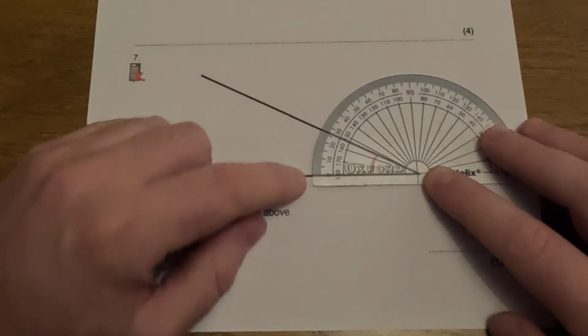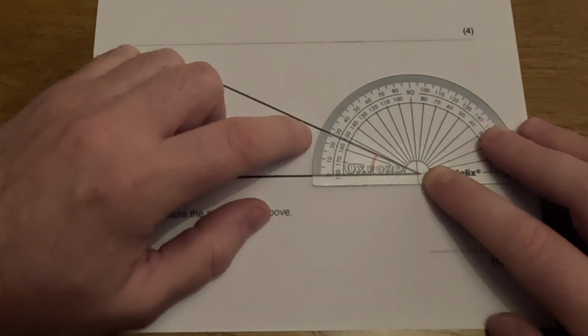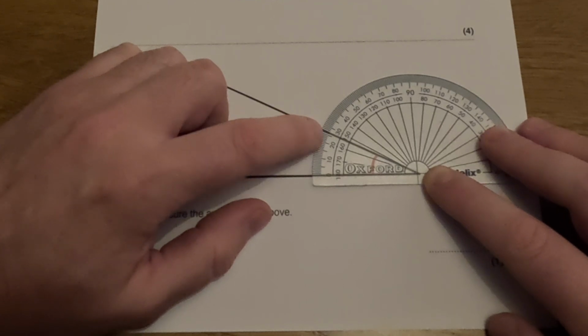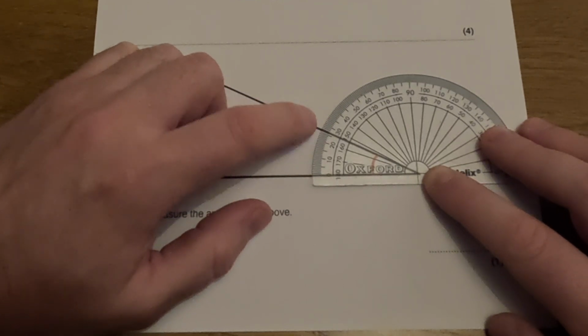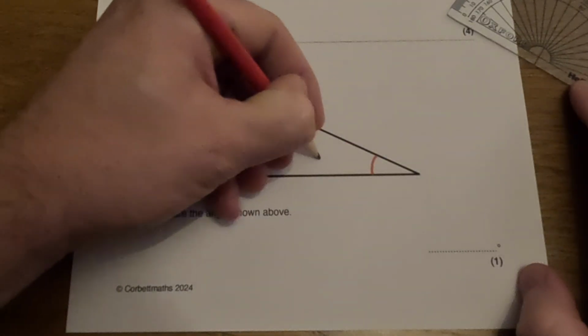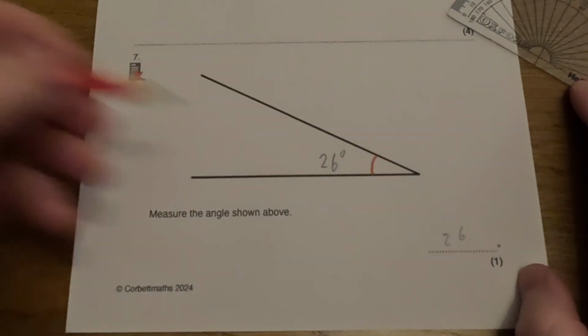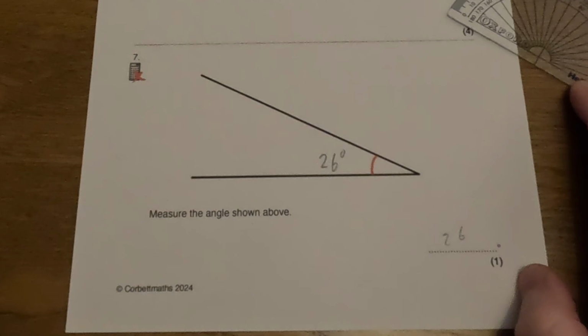And if we wanted to measure the size of the angle, we're going to start at 0, and we're going to go 10, 20, 21, 22, 23, 24, 25, so that's a bigger line in the middle of 20 and 30. And it's one more, so that's 26 degrees. So the size of that angle is 26 degrees. So let's write that down. In the answer section, I'm going to write 26 degrees. And that's it. That's the size of that angle, 26 degrees.